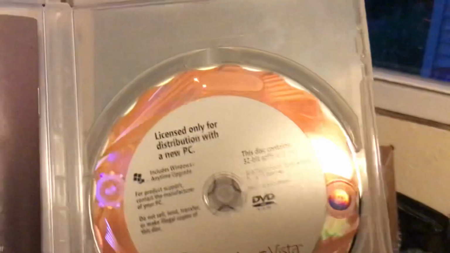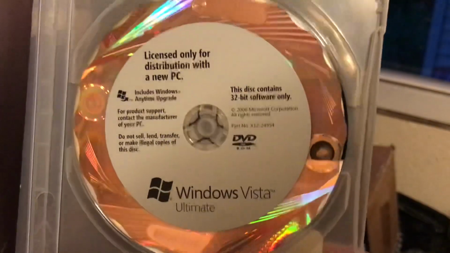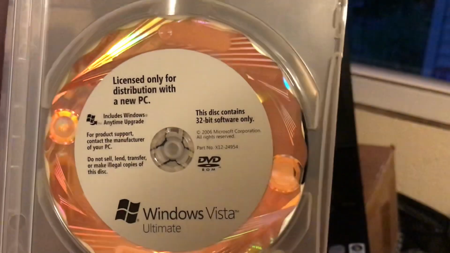I'm not going to show you the product key because I would like to be able to activate this a few times without it actually getting banged on for a while. Now this only comes with one disc. It only comes with the 32-bit bits. I do want the 64-bit bits on here, and that's okay. Just needed the product key.